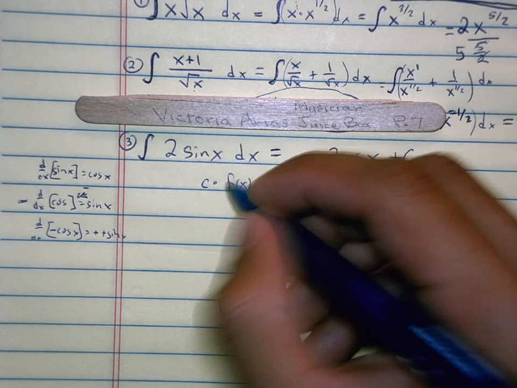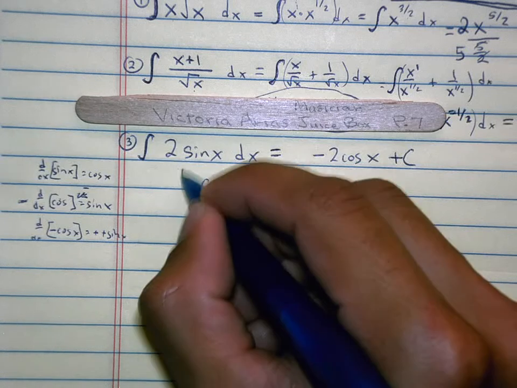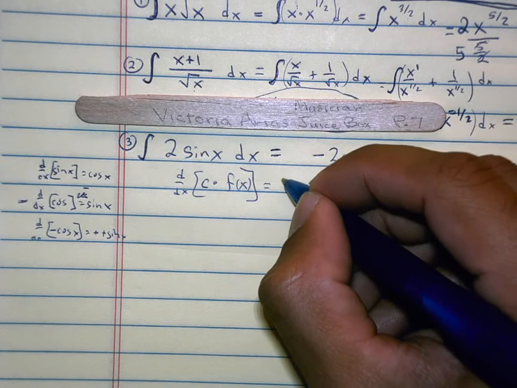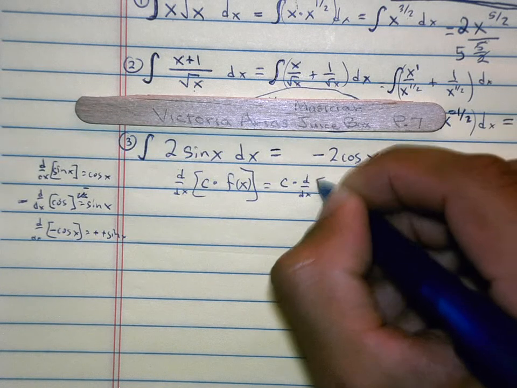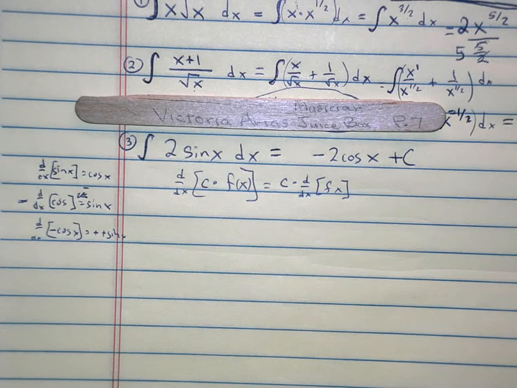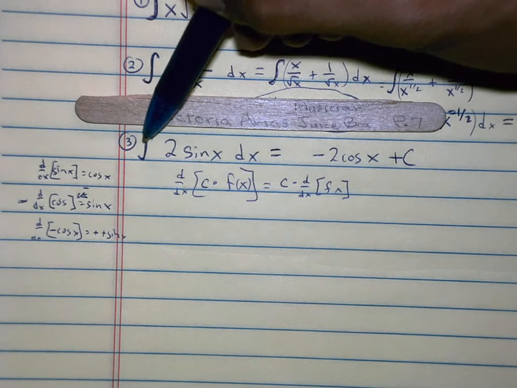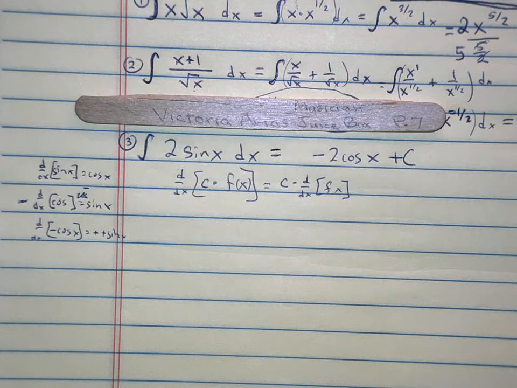C times f of x, if I'm taking the derivative of this, then that's equal to c times d dx of f of x. Do you remember that rule? You can take the constant out through the derivative. And since that rule applies to derivatives, it also applies to integrals. I can actually take this 2 out through that and do 2 times the integral of sine of x. You don't need to do anything with it because it's not like it's a variable times a variable. It's a constant times your trig function or your variable. Other questions?